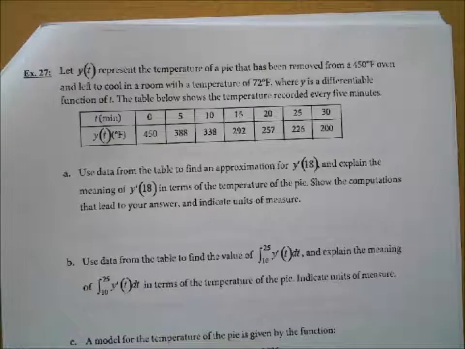So let y of t represent the temperature of a pie that has been removed from a 450 degree Fahrenheit oven and left to cool in a room with a temperature of 72 degrees Fahrenheit, where y is a differentiable function of t. The table below shows the temperature recorded every 5 minutes. Letter A asks us to use data from the table to find an approximation for y prime of 18 and explain the meaning of y prime of 18 in terms of the temperature of the pie. Show the computations that lead to your answer.